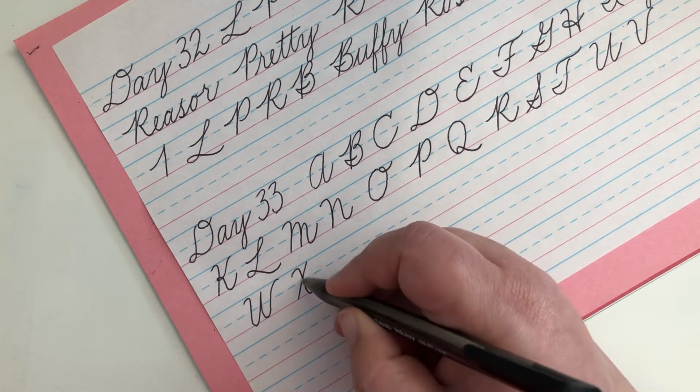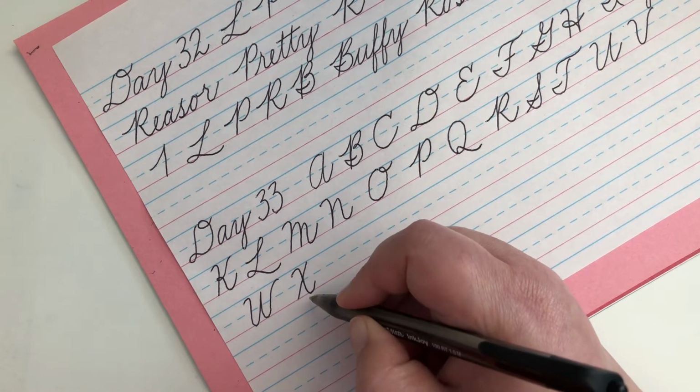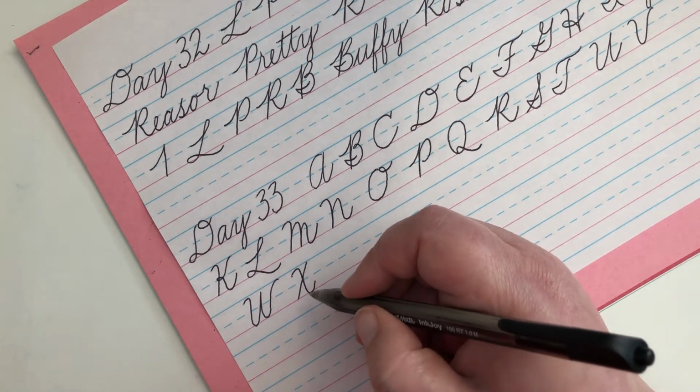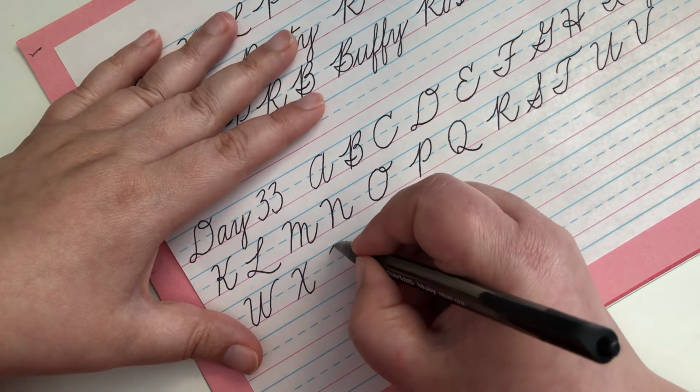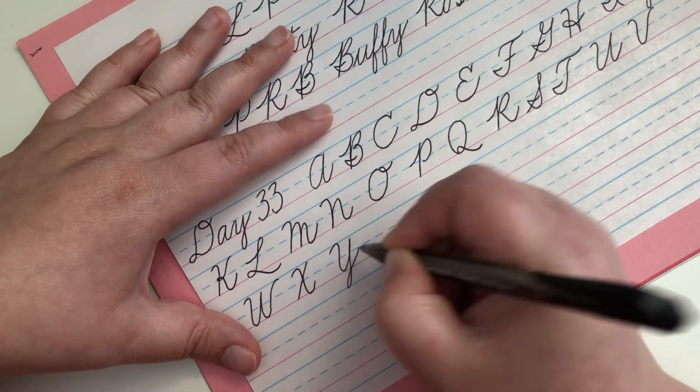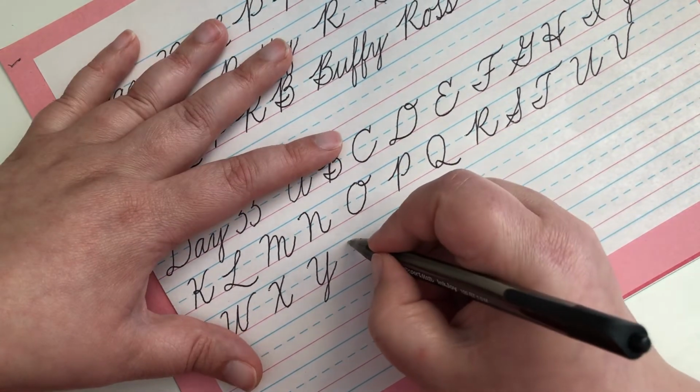It goes almost a straight line down to the baseline. Y, and Z.